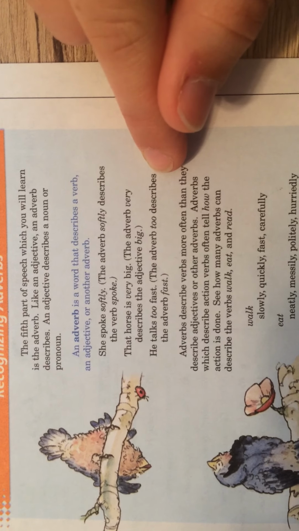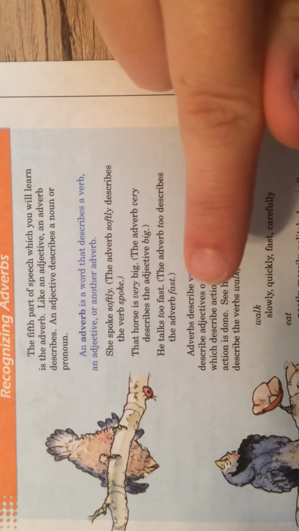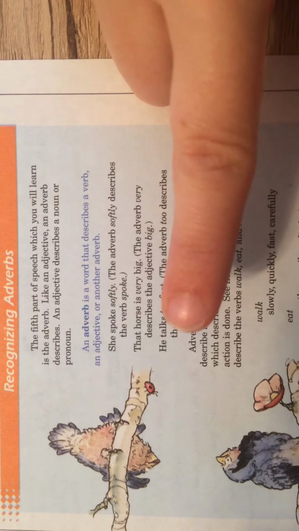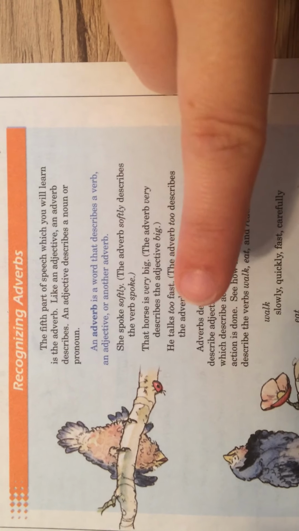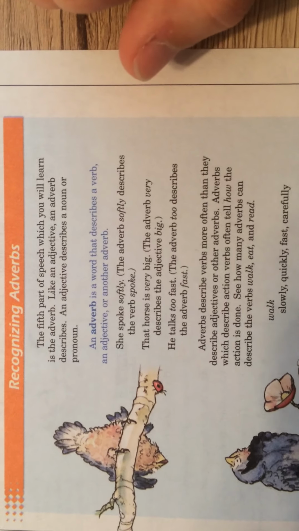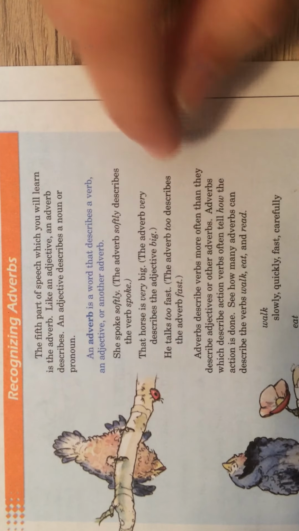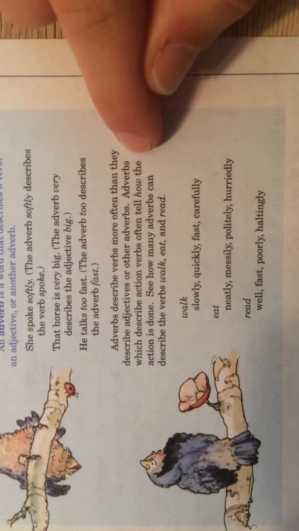He talks too fast. The adverb too describes the adverb fast, okay? So fast describes how does he talk, so that's describing the verb. In this case, big is describing the horse, so it's an adjective because it's describing the noun. In this one, fast is describing to what extent does he talk. So he is the subject, talks is the verb, fast describes talks, and then too describes fast. So that is why too is an adverb, it describes another adverb. So adverbs describe verbs, adjectives, and other adverbs. Adverbs describe verbs more often than they describe adjectives or other adverbs.